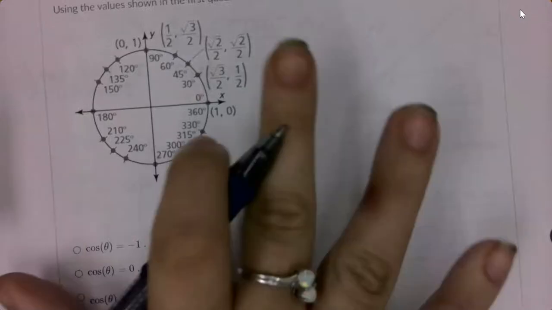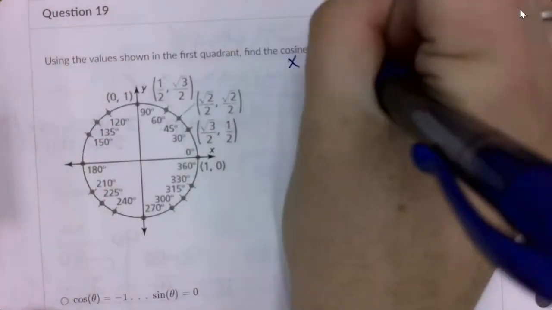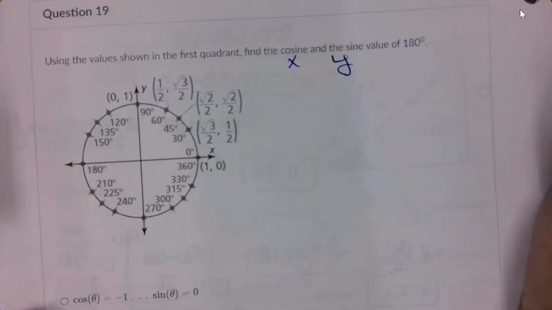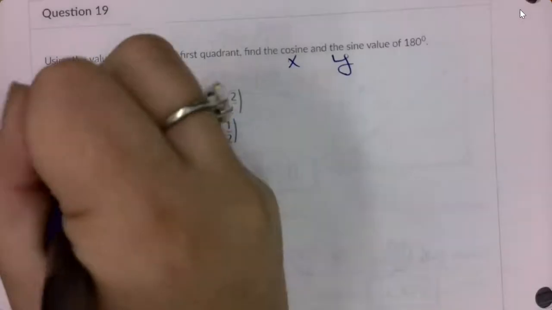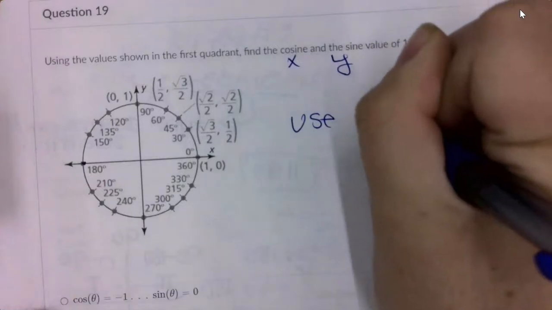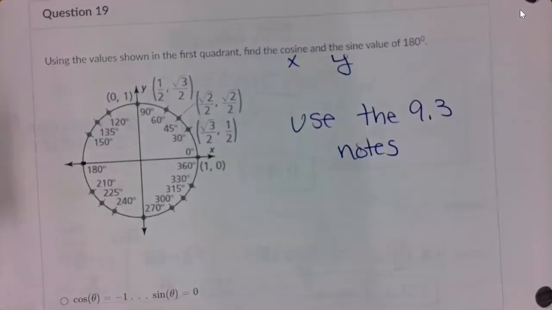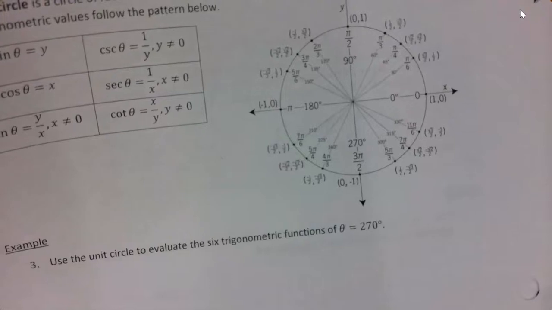Okay. This one wants me to use the values shown in the first quadrant to find the sine and cosine value of 180. Cosine is x, sine is y, and then 180 is this point right here. I recommend using the 9.1 or 9.3 notes because I give you the circle completely filled out.